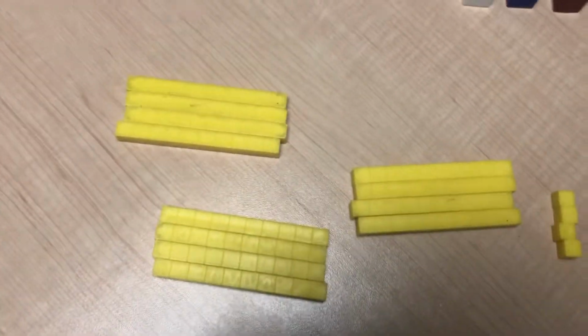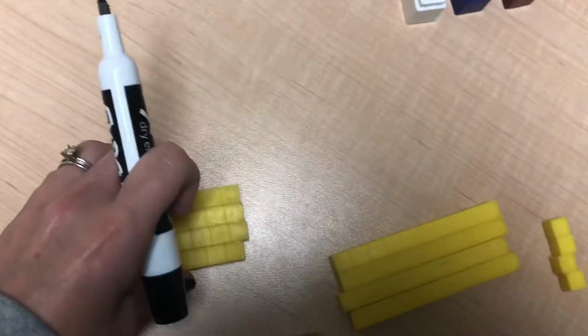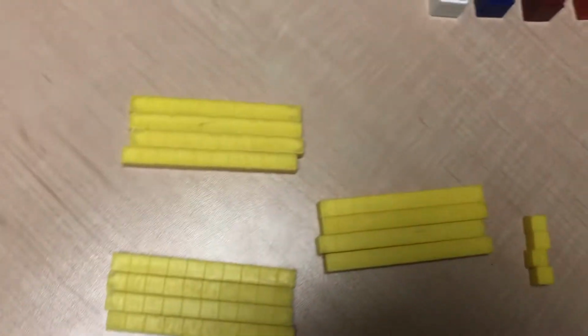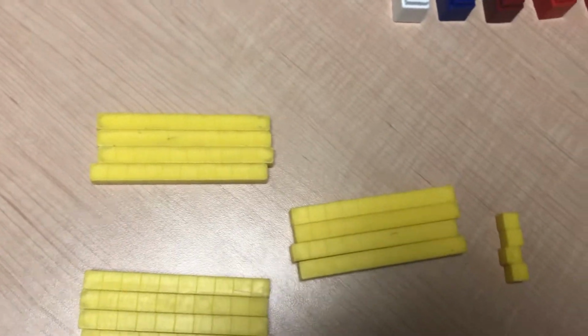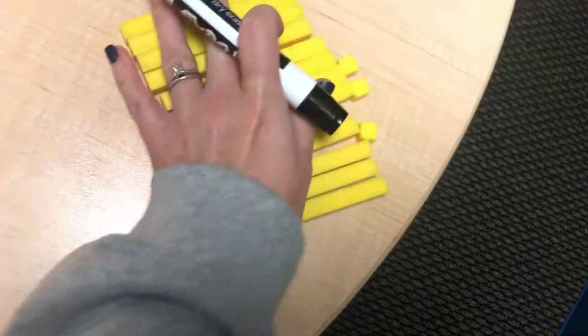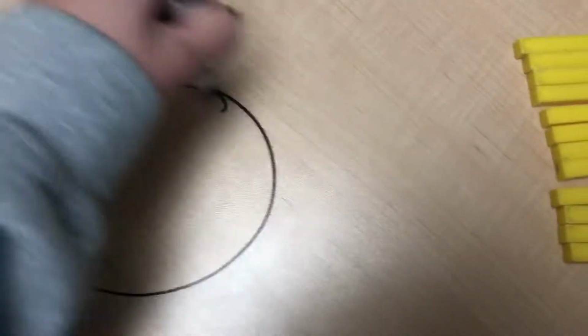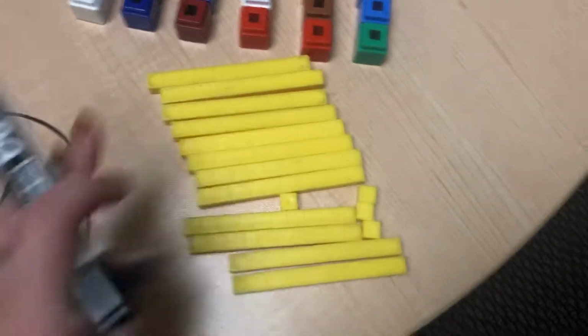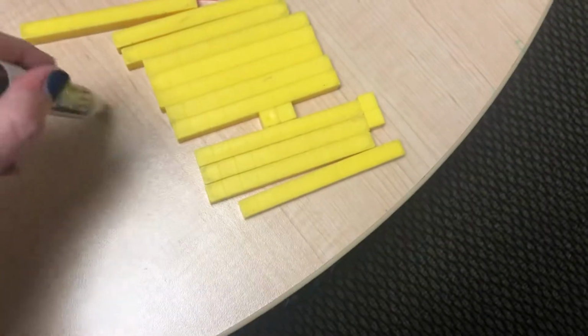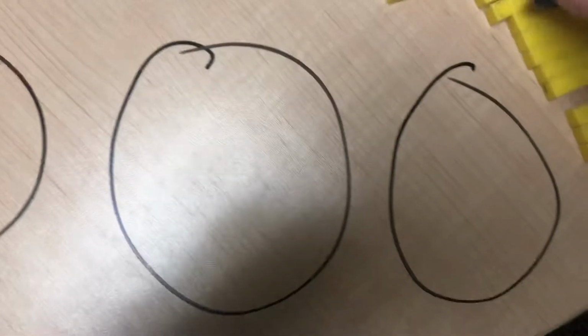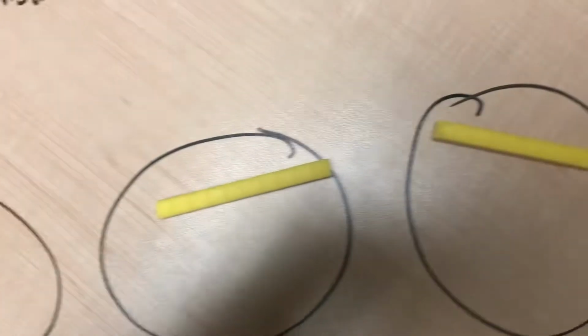Actually, let's just do it. So I'm going to put these in 4 equal groups. So, ooh, this is horrible. 1, sorry guys, 2, 3, 4. And then literally, if they need to, they can just start putting, I'm going to put 1 10 rod in each one. And I'm going to keep distributing it like that.